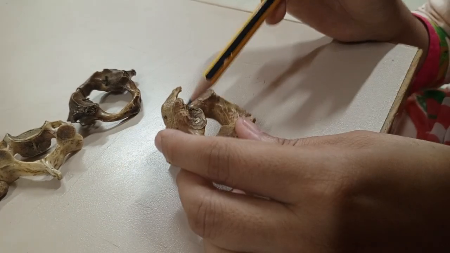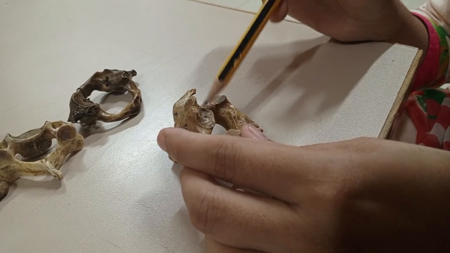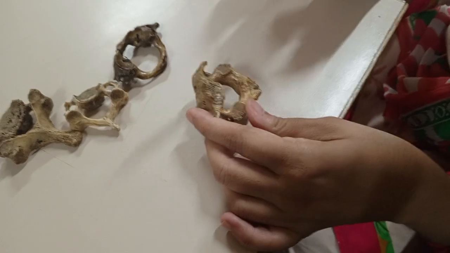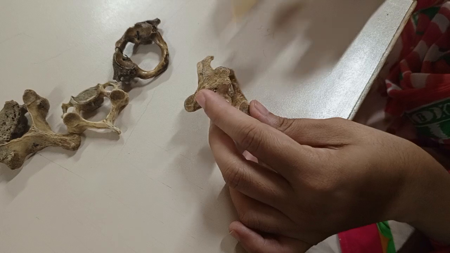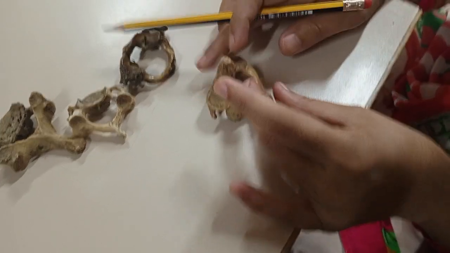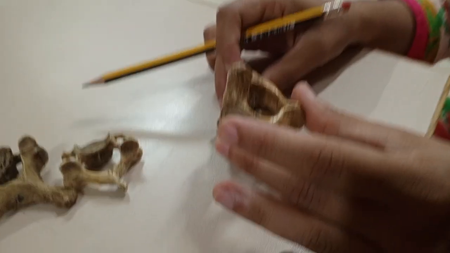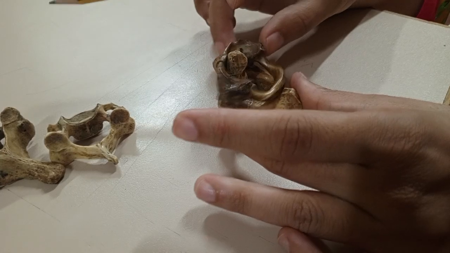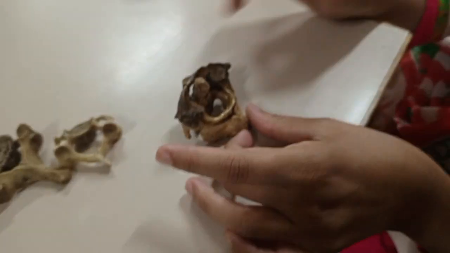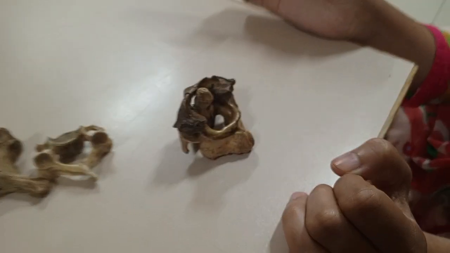This is the body. You can see the body over here. This is how they are going to articulate.